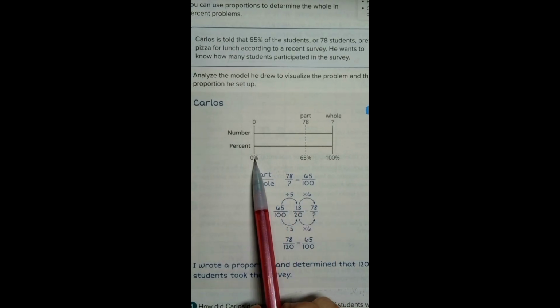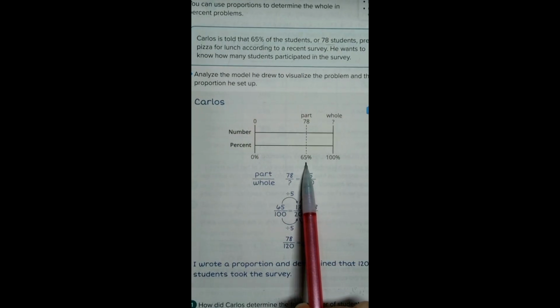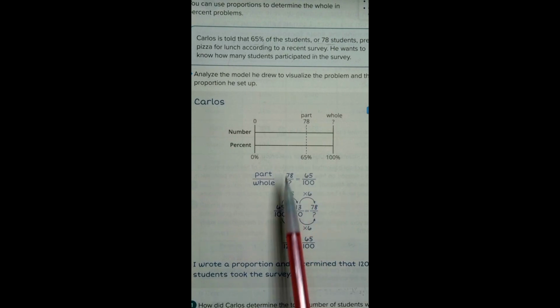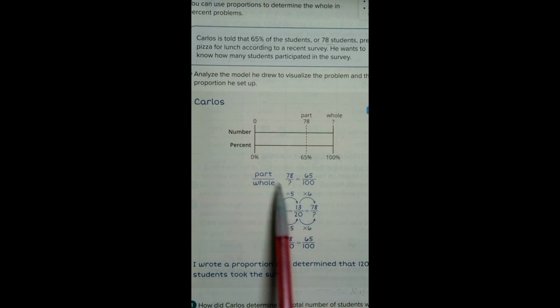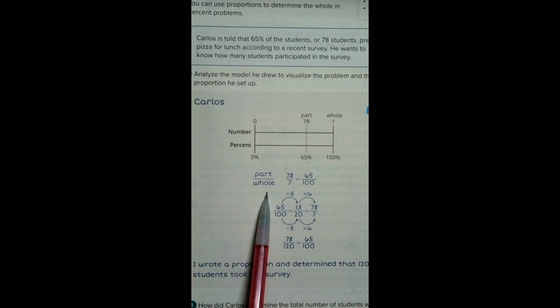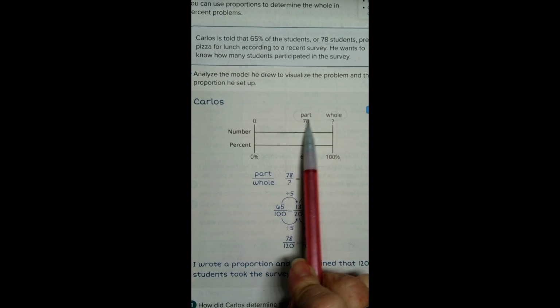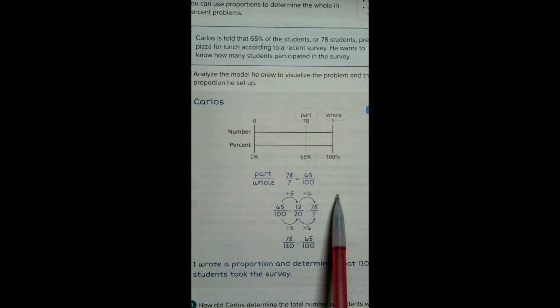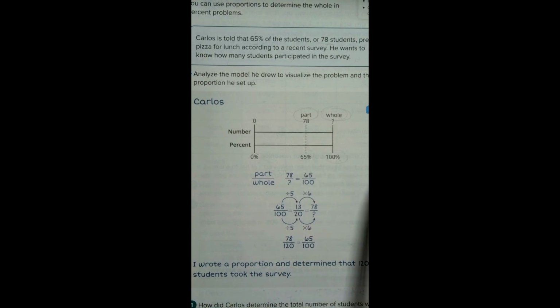Okay, and he said he knows that 78 was the 65%. So he did 65% here and put a 78. He knows the whole is 100%, so he's trying to figure that out. So he's saying the part over the whole is 78 over some amount. Here's part and whole, which is 65 over the 100.